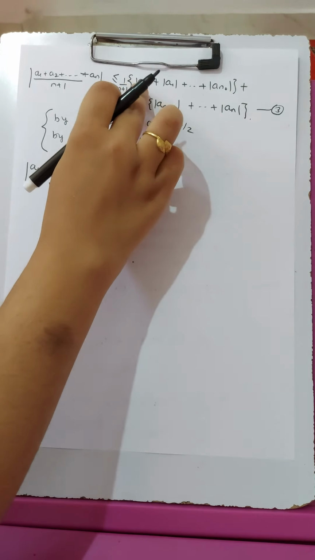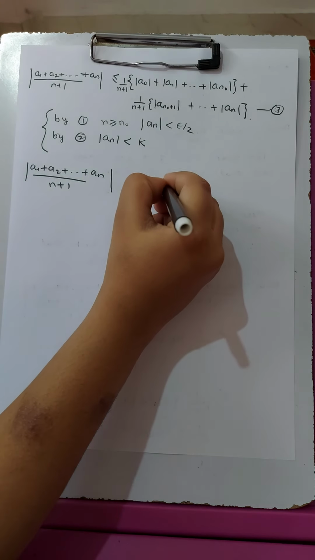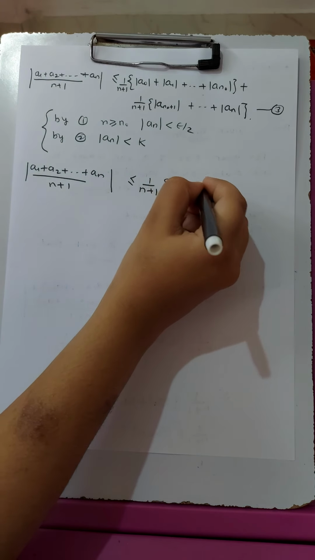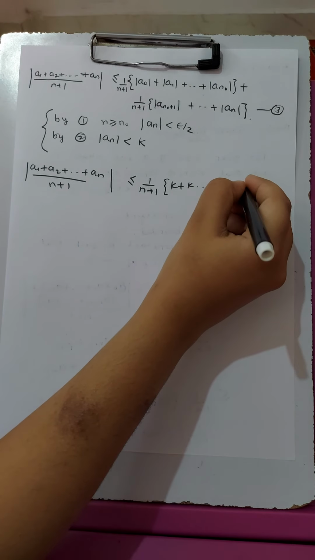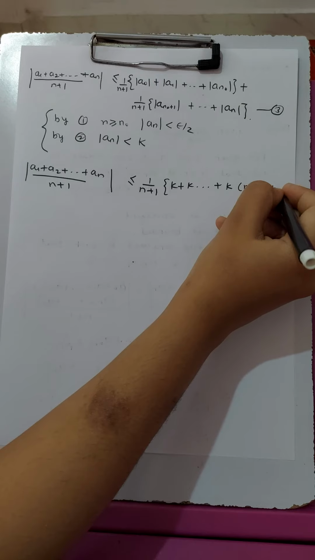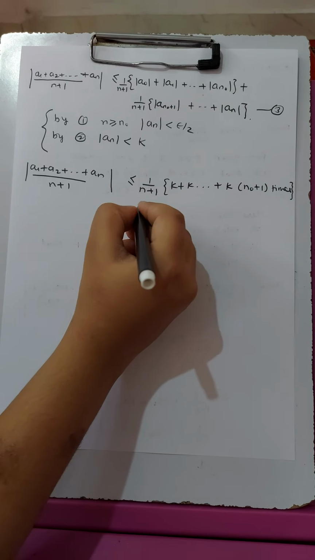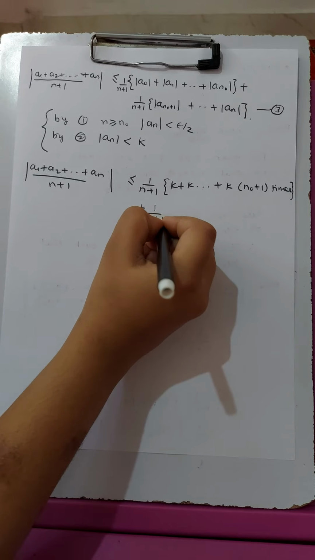So mod of a0, mod of a1 all will be less than k. So k plus k up to k, and this will be n0 plus 1 times, plus 1 upon n plus 1.